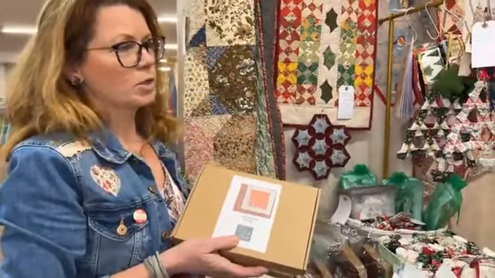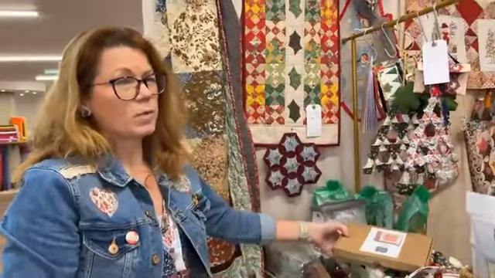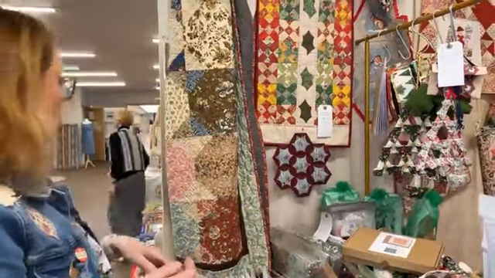Where's the pink? What did I do? Oh, it's on the back of the stand, the pink one. So that's with me.